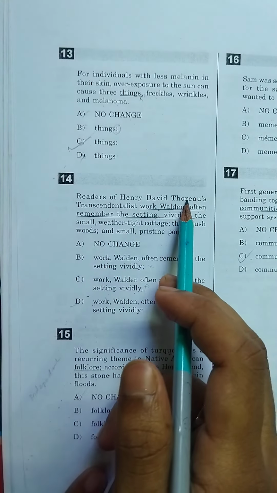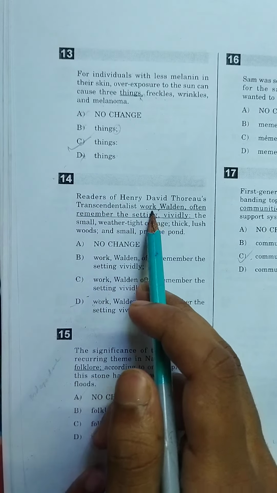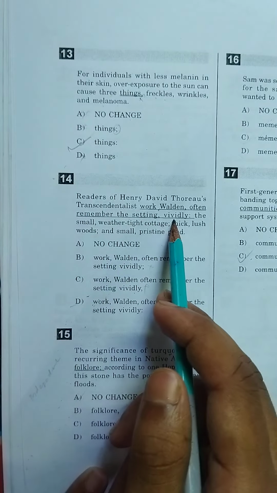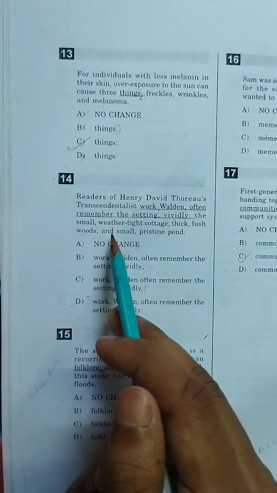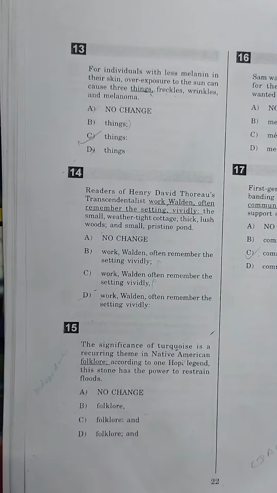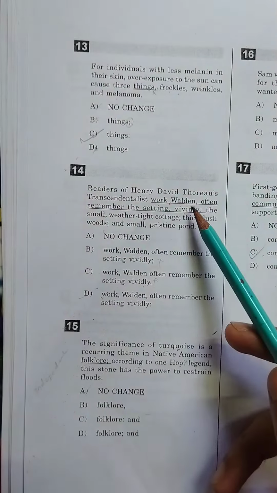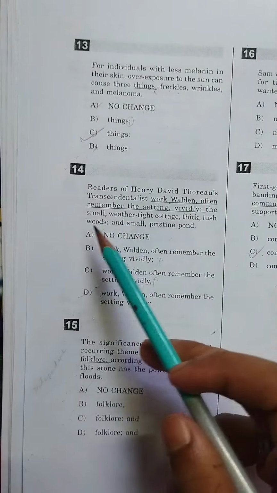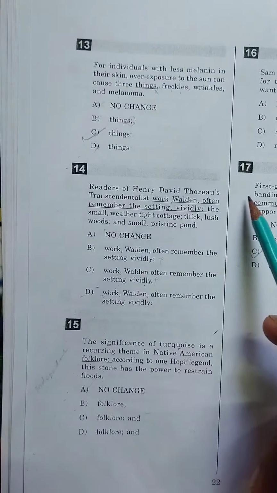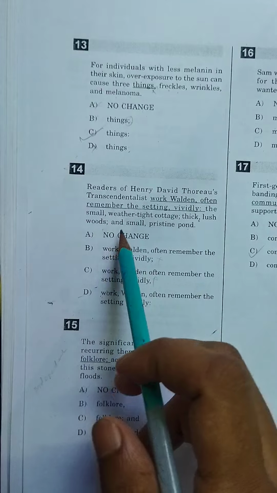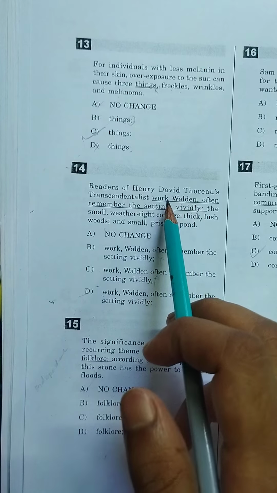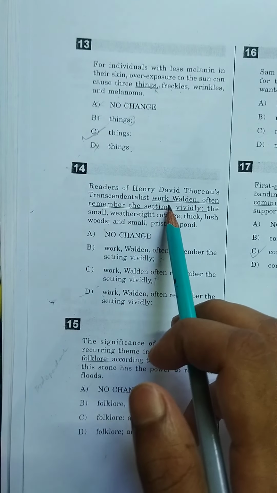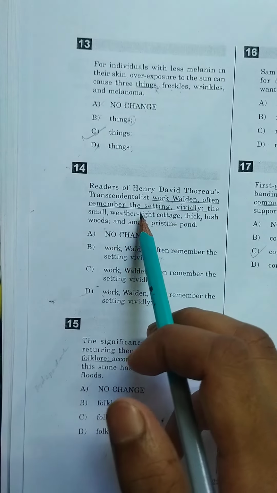Readers of Henry David Thoreau's Transcendentalist work Walden often remember the setting vividly: the small weather-tight cottage, thick lush woods, and a small pristine pond. When we see "often remember the setting," there is a comma. So in these questions, we need a comma here. Actually, Walden is the extra information, and while putting any extra information in the sentence, we have to use a comma here. That is, Walden often remember the setting.